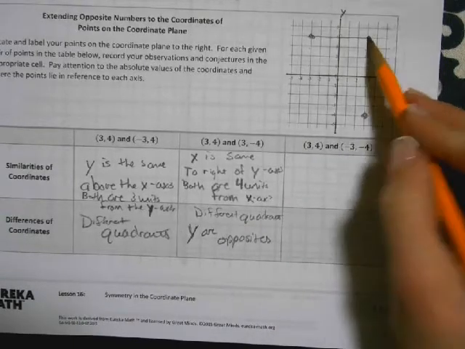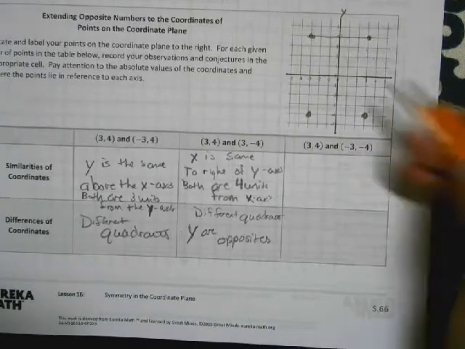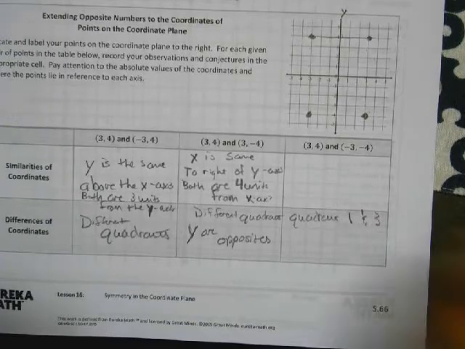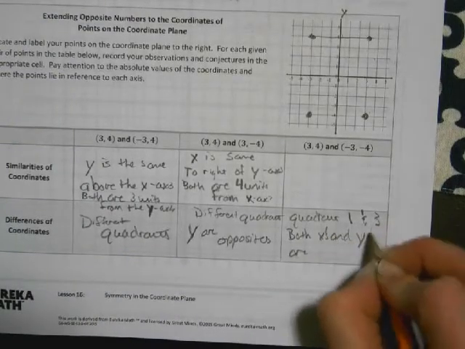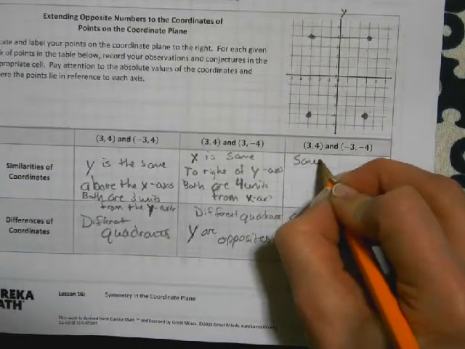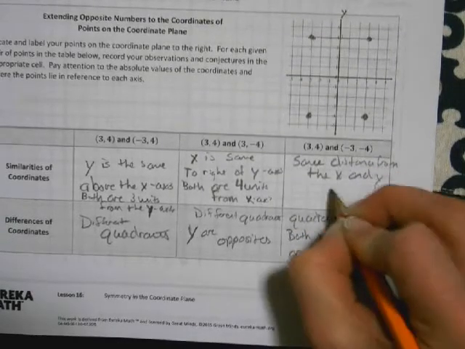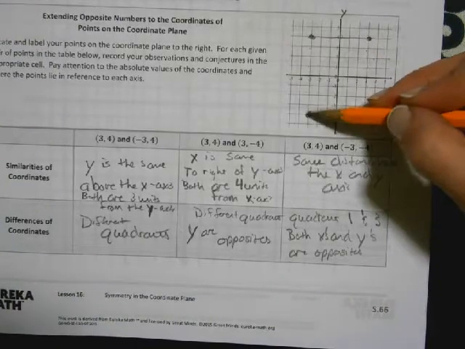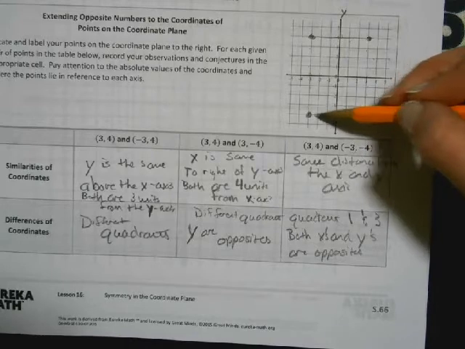And then this one, my 3, 4, negative 3, negative 4. So we have quadrant 1 and 3, both x and y, the x's and the y's are opposites. And they're the same distance from the x and y axis. So if you can see, this one is 1, 2, 3, 4 away from the x-axis. This one is 1, 2, 3, 4 away from the x-axis. This one is 1, 2, 3 away from the y. And this one is 1, 2, 3 away from the y as well.